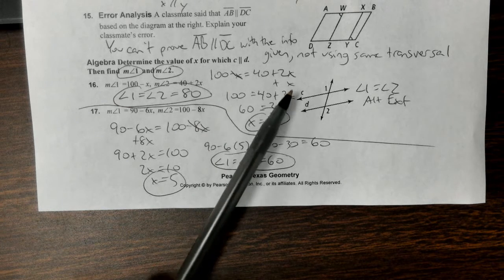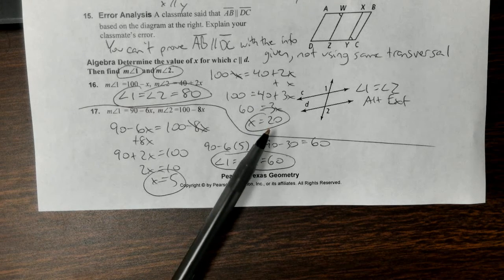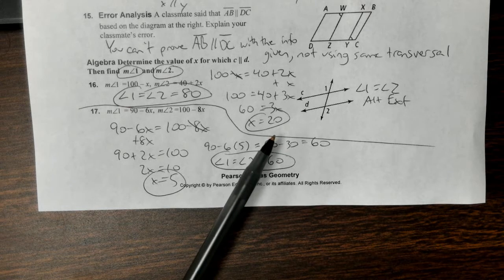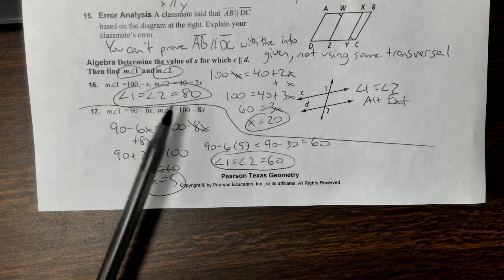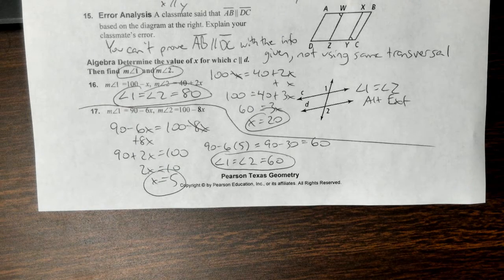I add x to both sides to get 3x, subtract, and I get 60. 60 divided by 3 is 20. So x equal 20 is one of your answers. And then you just plug it into them, and you should get the same answer. 100 minus 20 is 80. And 2 times 20 is 40, and 40 plus 40 is 80. So that's how you know you got that one right.